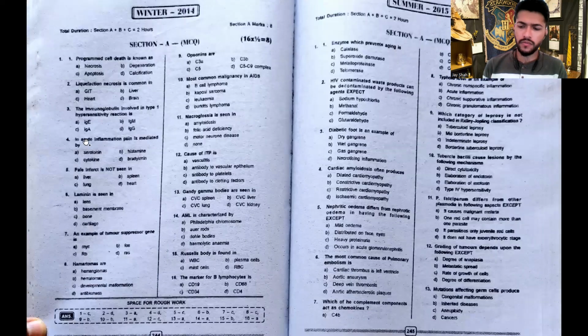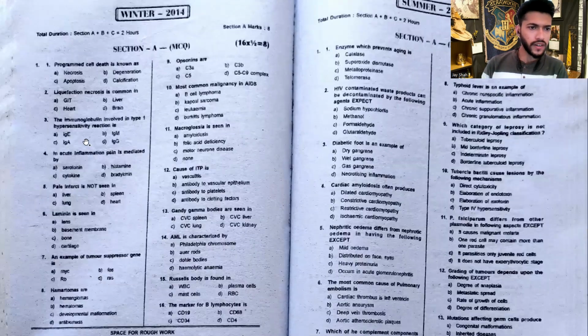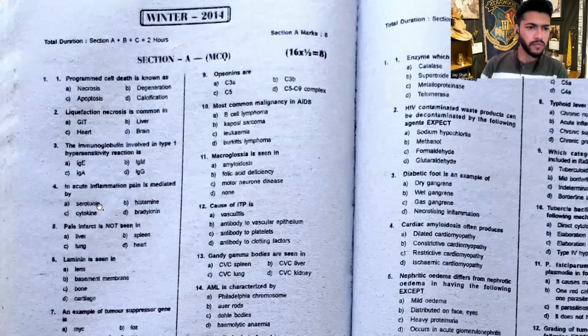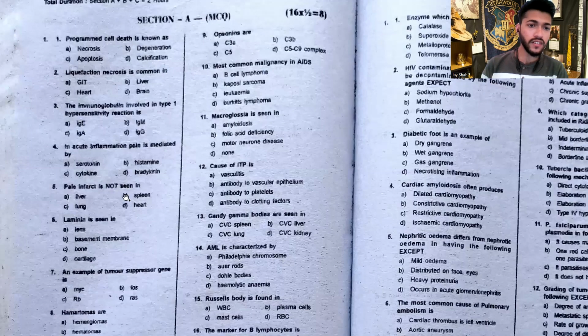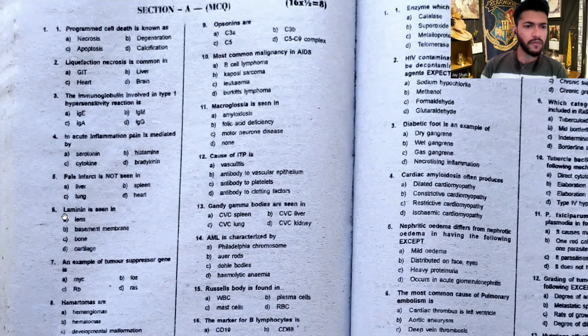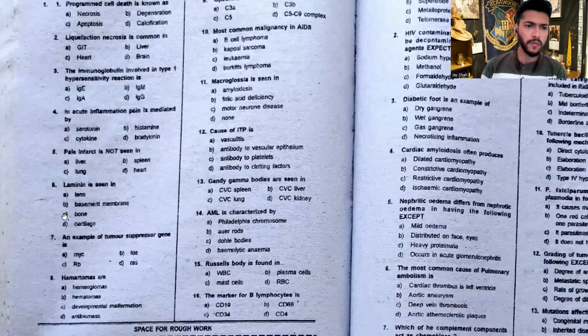Acute inflammation, pain is mediated by, right? In acute inflammation, pain is generally mediated by bradykinin. Pale infarct not seen in. You should always find those organs which will have a dual blood supply, such as your GIT, ovaries, and lungs. So the answer is lungs. Laminin is seen in, remember, the basement membrane.